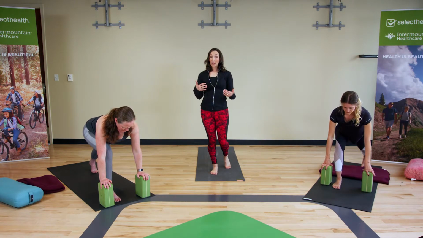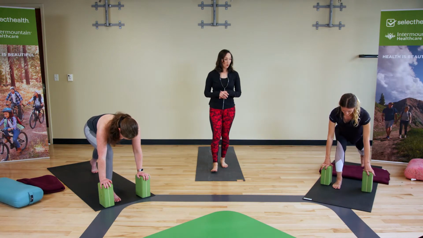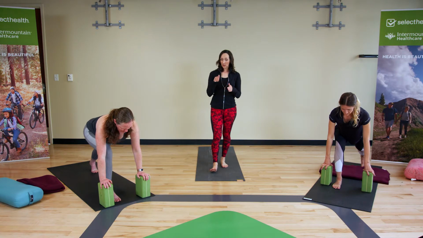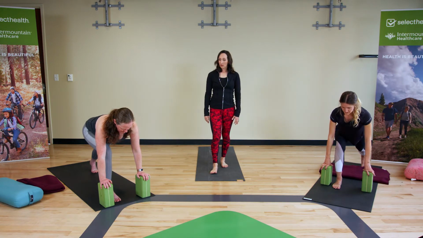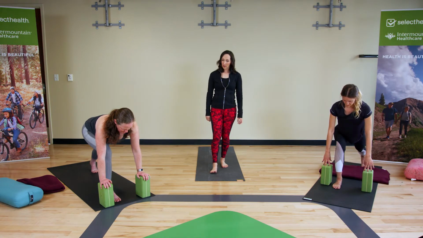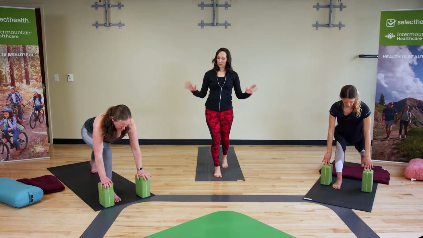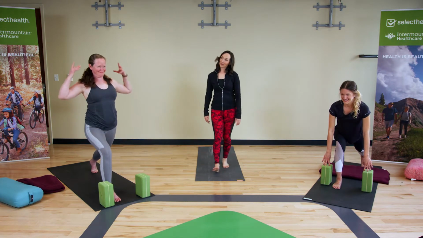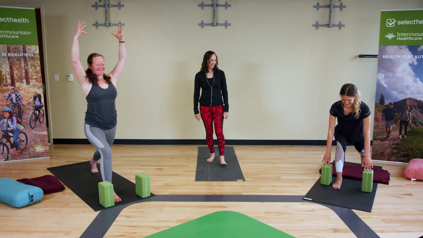And we can move in baby steps. So like we talked about in the previous class, you can do little steps back. Now you get to choose if you're going to keep hands on blocks or arms to the sky. So let's take an inhale and have one of you at least reach your arms to the sky. Dawn's going to do it this time for us.